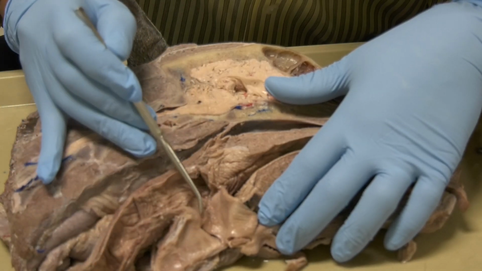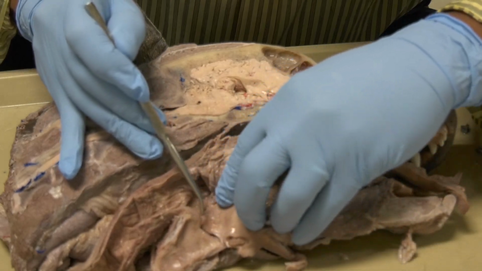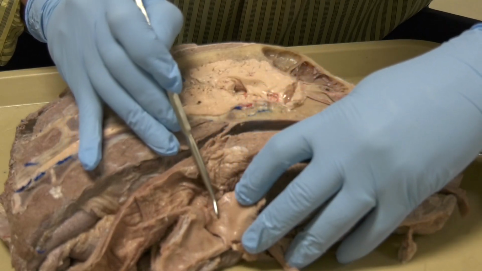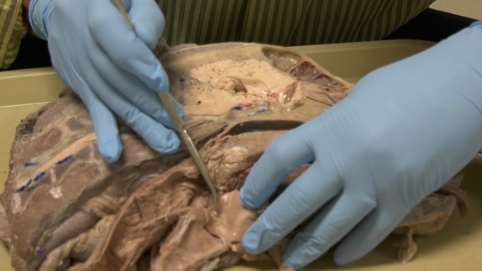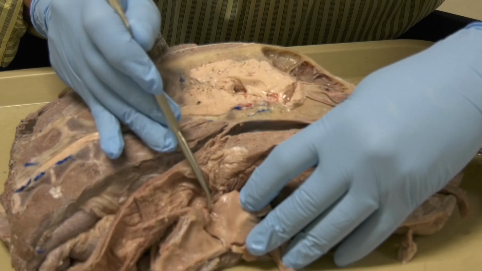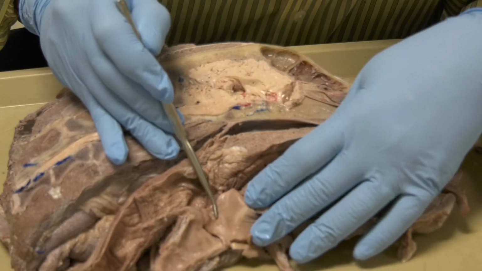The area between the arytenoid cartilage and the epiglottis, this is the aryepiglottic fold. Okay? This mucosal fold here between the epiglottis and the arytenoid cartilage. This is the aryepiglottic fold.